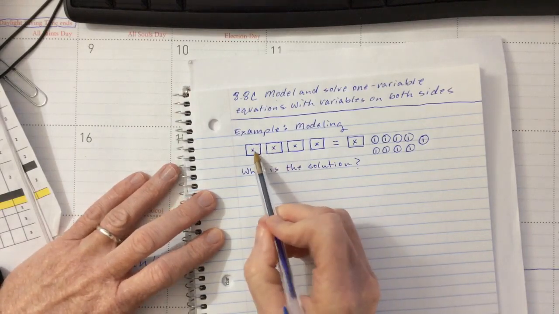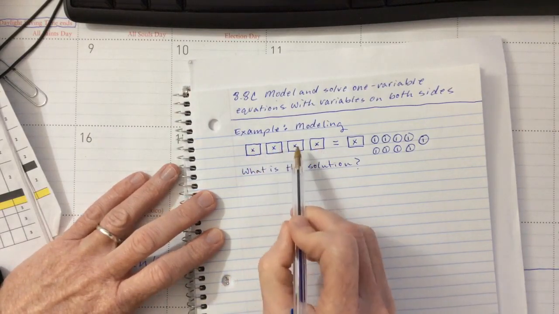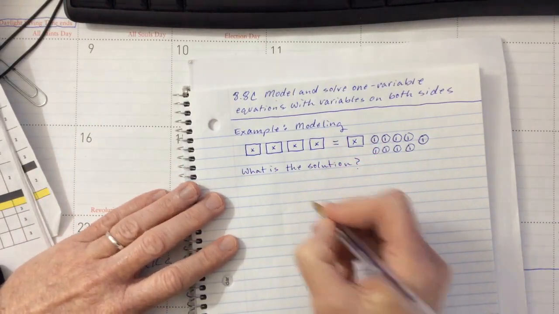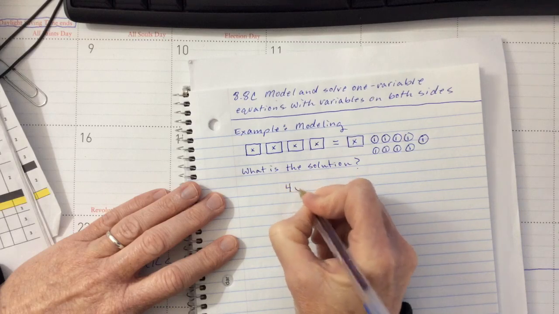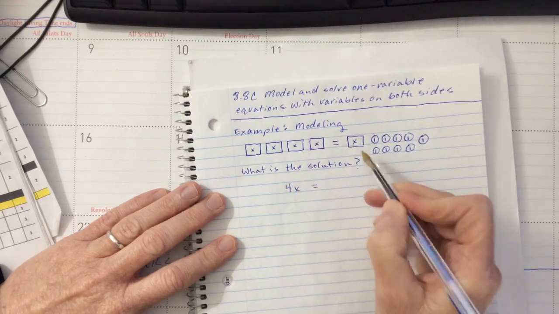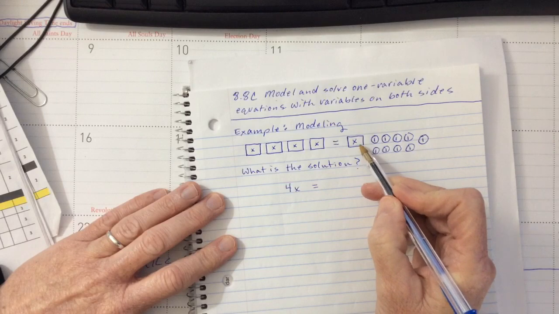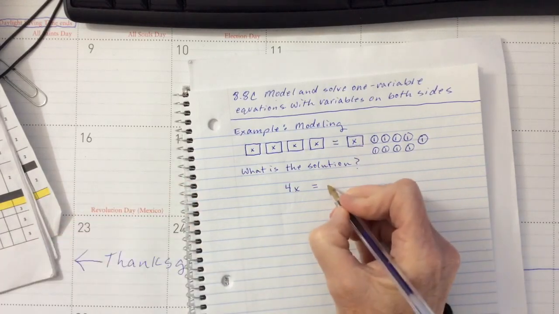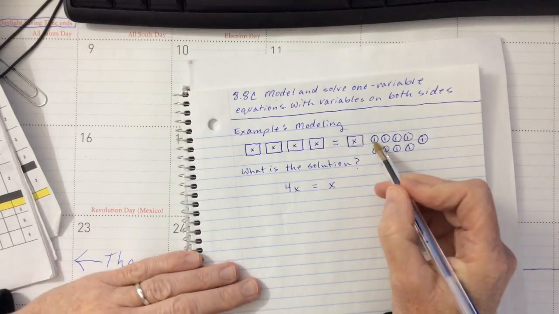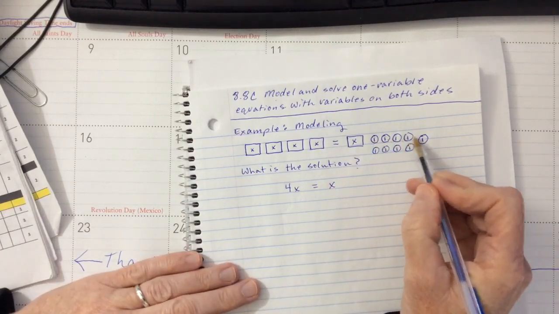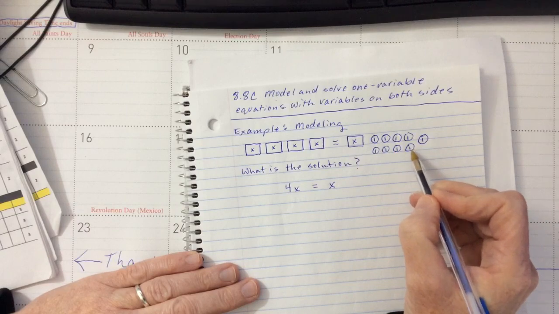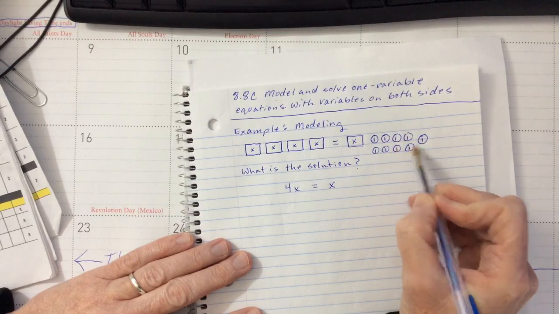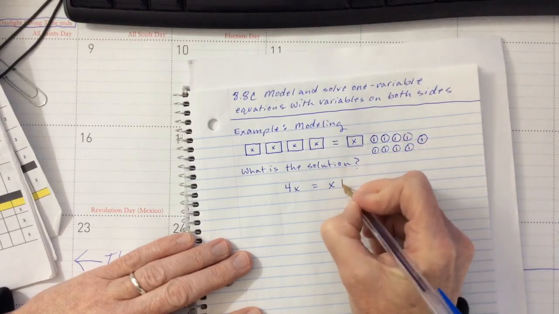So I see we have 4 boxes with x's. So we have 4x equals, on this side we have 1x, and normally they don't put the 1 in front of it, so I'm just going to put x. And there's nothing on here that shows these are negative, so I'm going to assume they're positive. So I'm going to add 1, 2, 3, 4, 5, 6, 7, 8, 9, because I have 9 of them, so x plus 9.